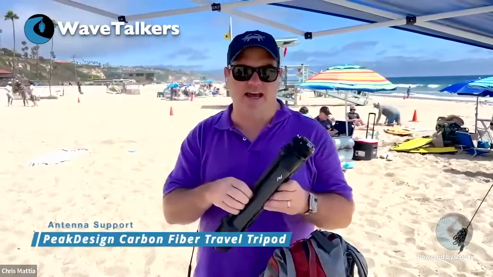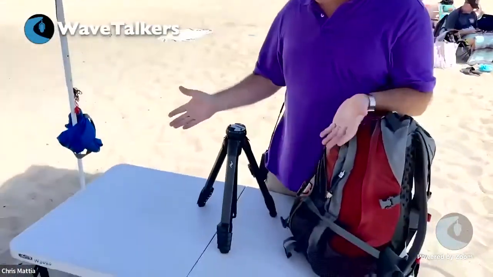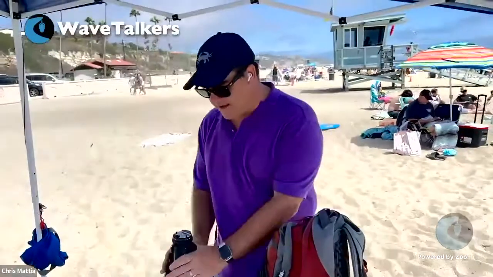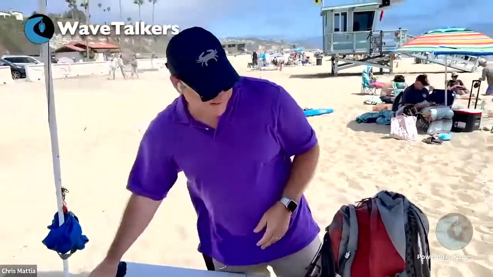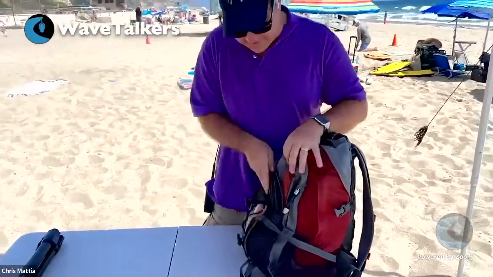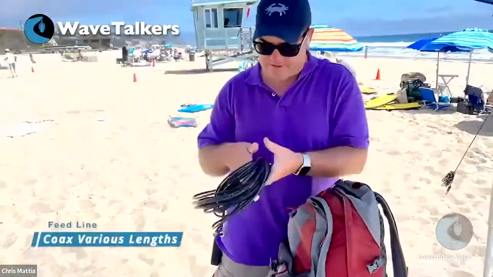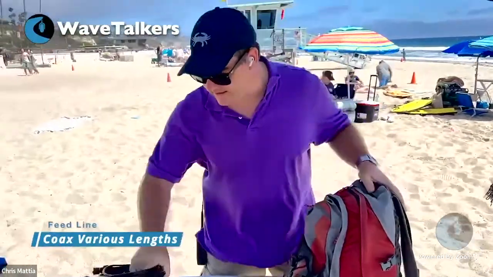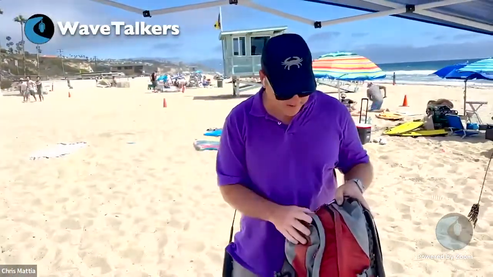This is by Peak Design. It's their travel tripod. It's carbon fiber. It's super light. It's really stable, very easy to set up and operate. So set that aside. Next, on the outside, I've got a couple of lengths of coax, just a couple of different runs of this in order to radio up to some information.